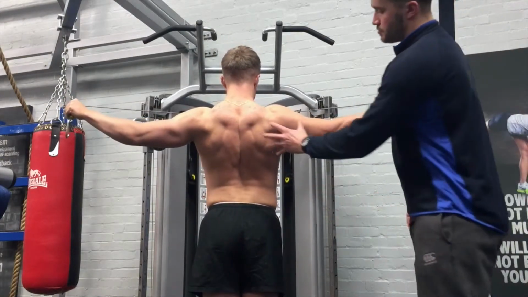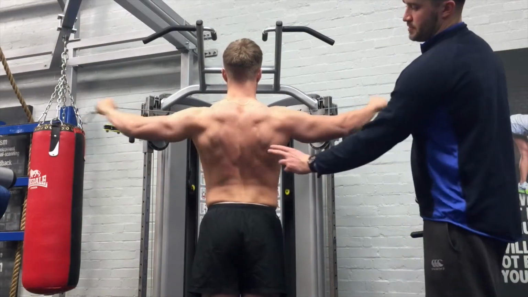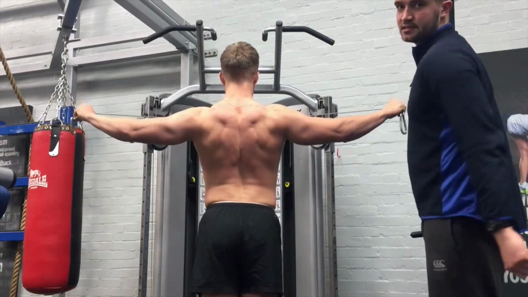And when you come forward, I want you to try and concentrate on letting the scapula come around the thoracic wall. So if we can see that scapular movement, that's back and then it's around as the thoracic extends.